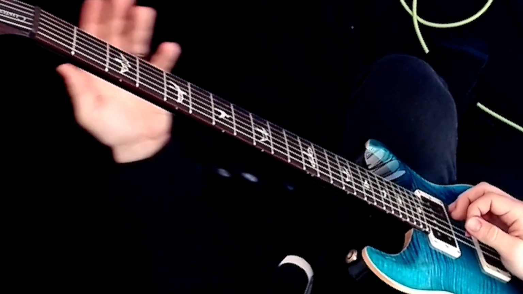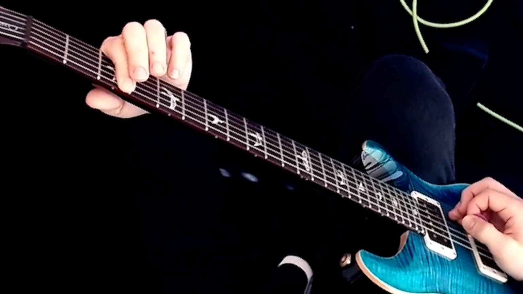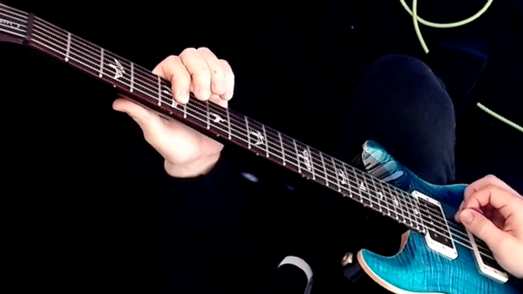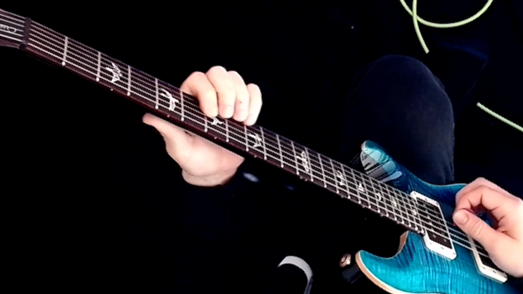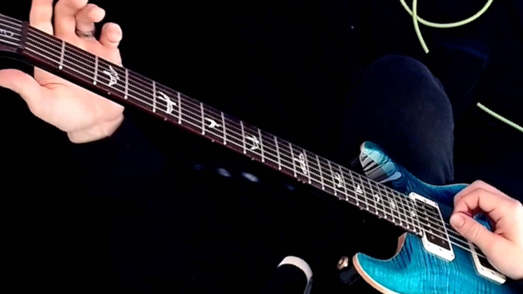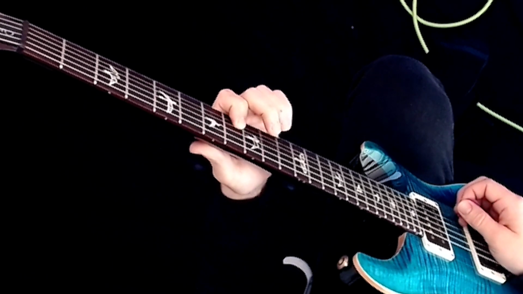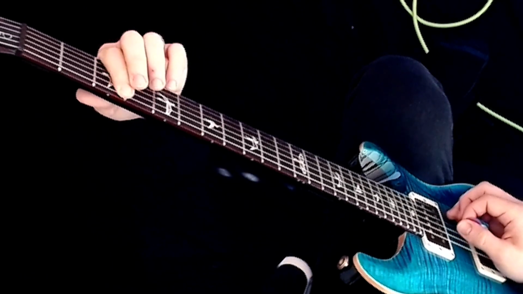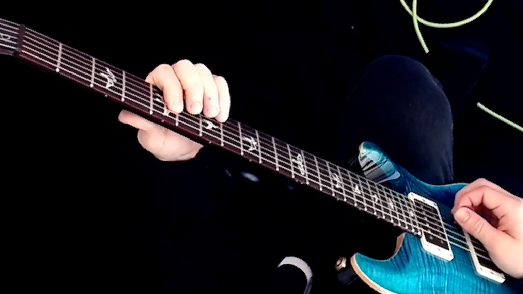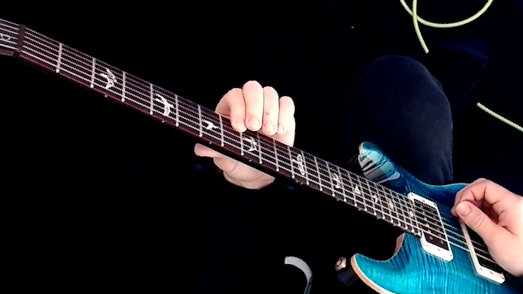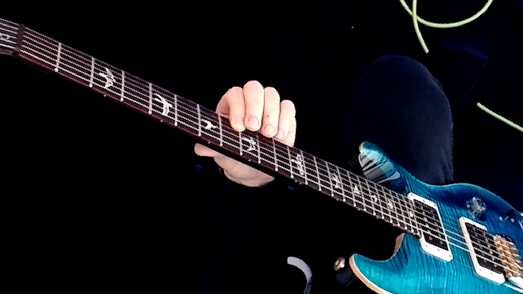I want you to start the same. You're going to play the 3rd fret of the low E string, the 5th fret of the D string, but instead of going back to a reachable octave, I want you to go to the 8th fret of the B string. 3rd of the low E, 5th of the D, 8th of the B string. And I just want you to go up and down like this.